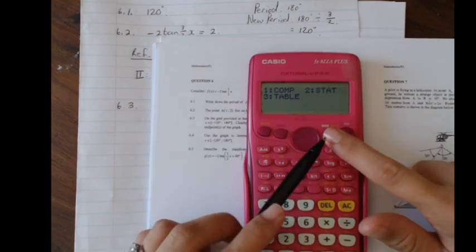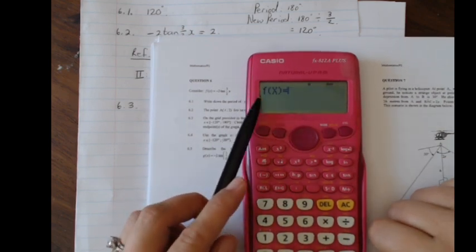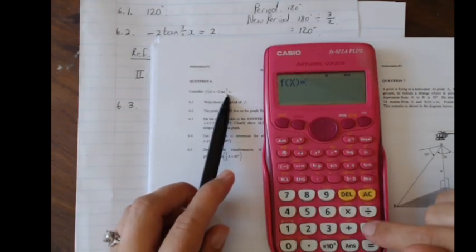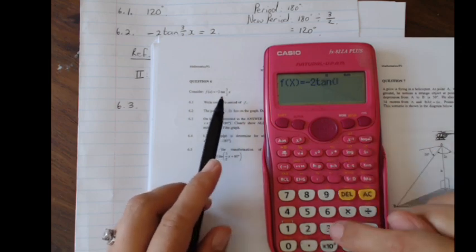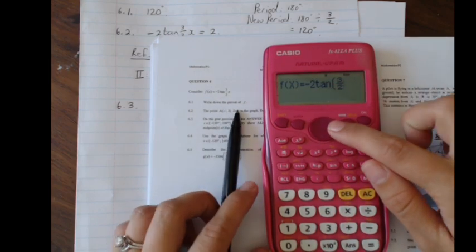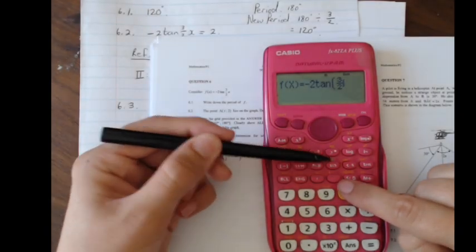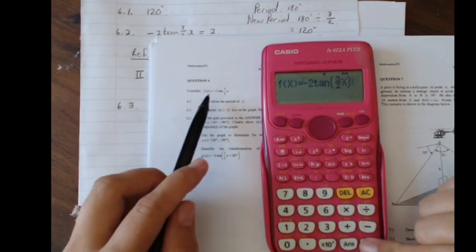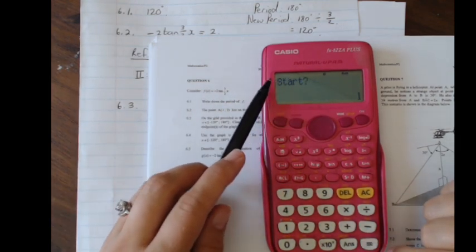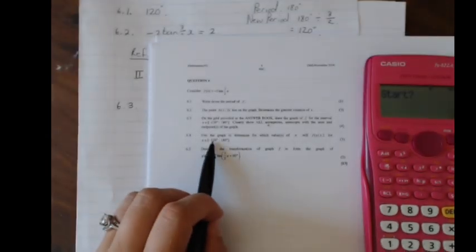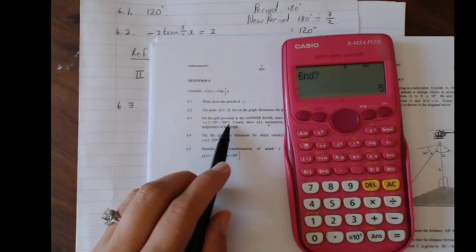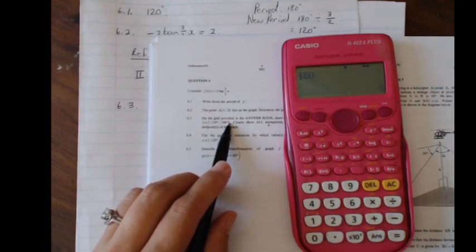I press that mode button, then I'm going to go to table, and then I'm going to enter here my equation minus 2 tan 3 over 2 x, and your x you're going to have with that button, and there is my equation equal. It asks me for another equation, not necessary, and I want to start at minus 120, and I want to end at 180. And for trigonometry, a good step is always some 30 degrees.